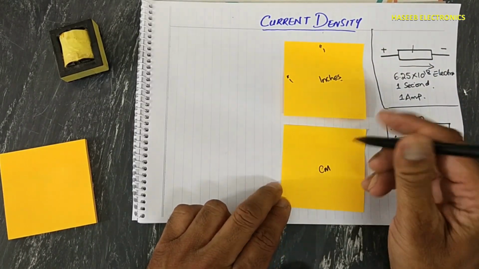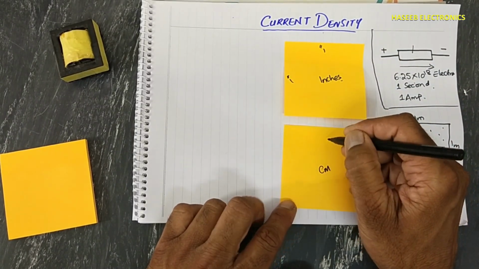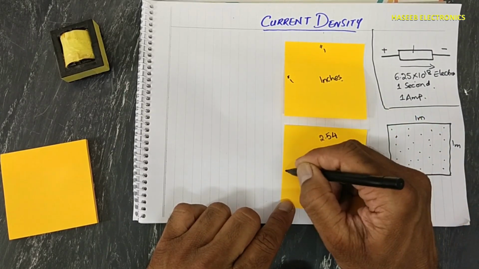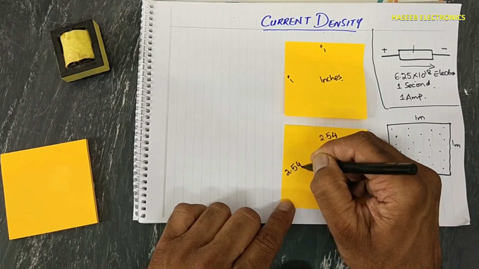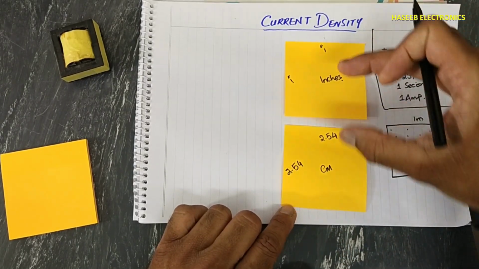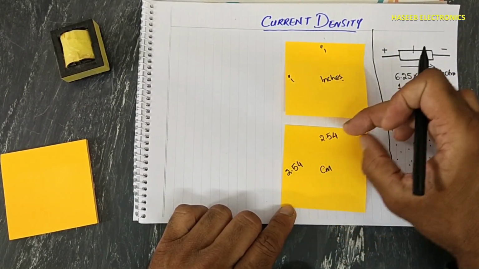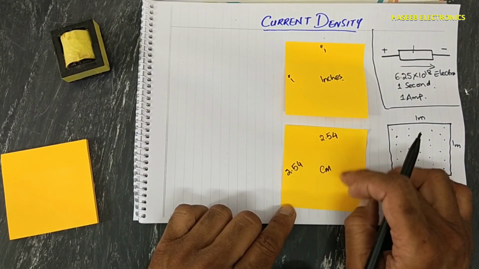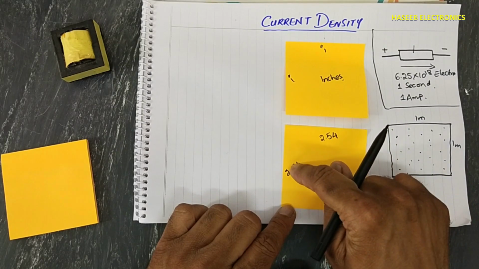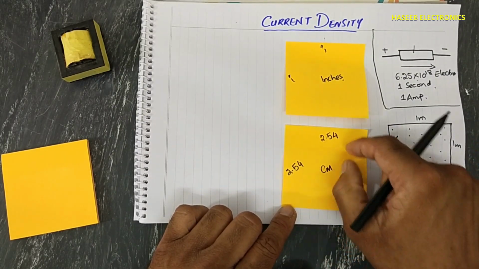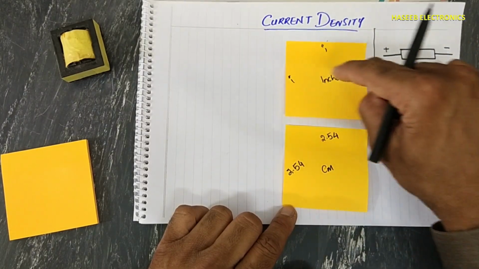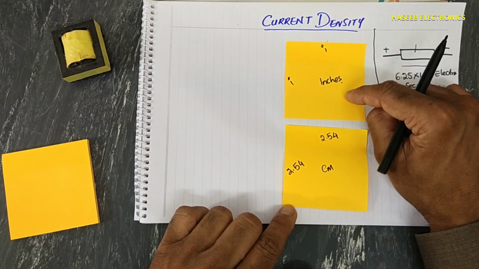If we express it in centimeters, it is 2.54 centimeter by 2.54 centimeter. 1 inch is equal to this centimeter by this centimeter, so it will become centimeter square. Multiply this with this, the total area will be discovered. Here 1 multiplied by 1 is 1 square inch.